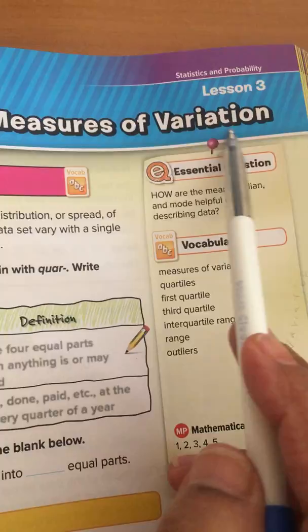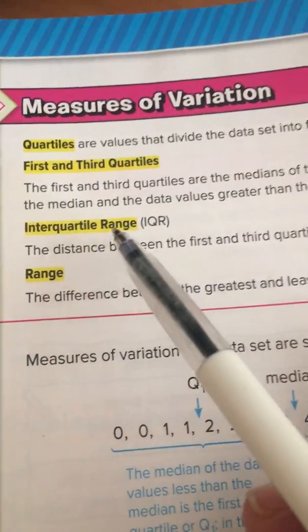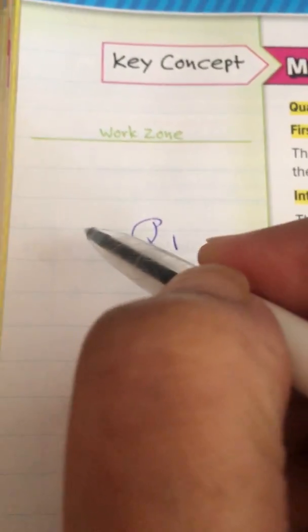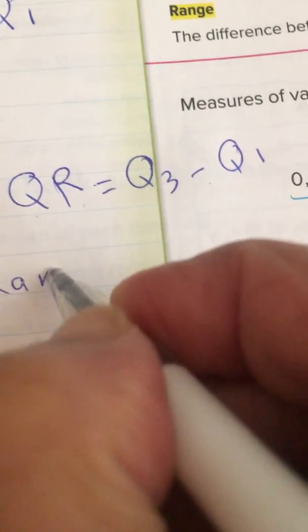Find the measures of variation. To find the measures of variation, I will find the range and the interquartile range. What's the meaning of interquartile range? It means Q3 subtract Q1. IQR means interquartile range equals Q3 minus Q1. And also find the range.